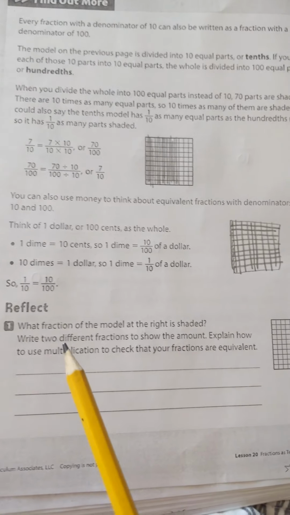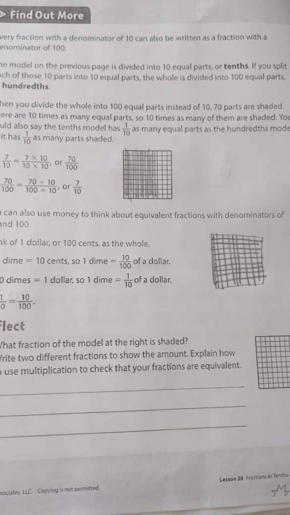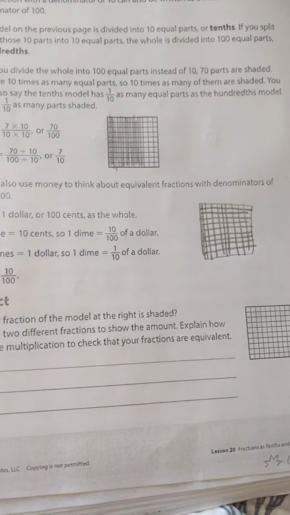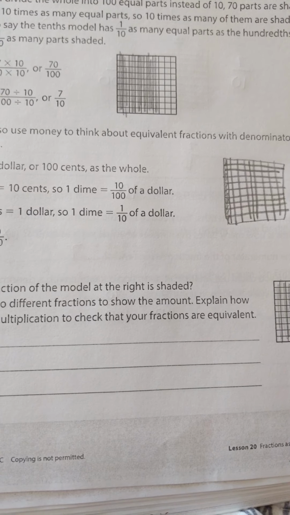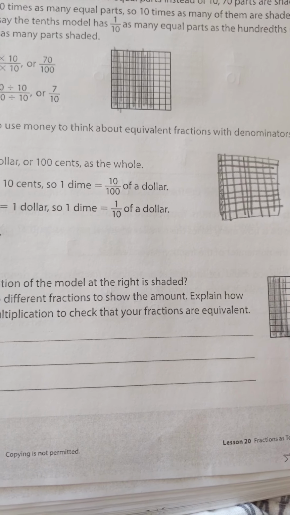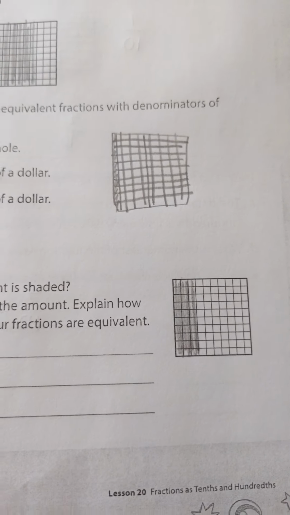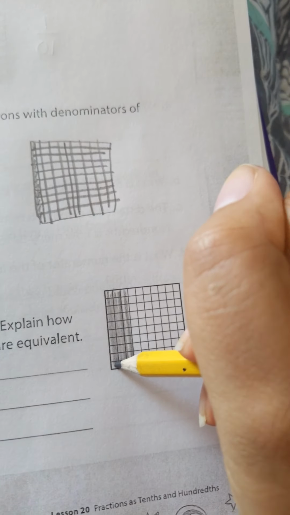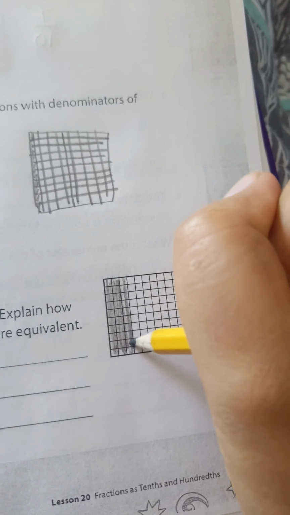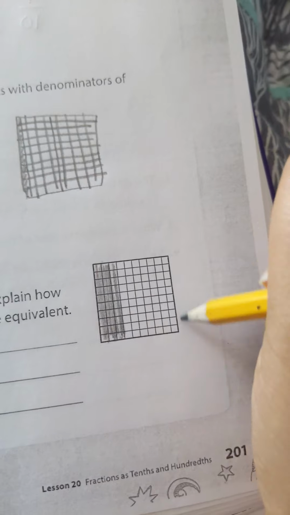All right, it says what fraction of the model to the right is shaded. Let's show two different fractions to show the amount. Now this one is very, very light. So if you can't see it, it's the first 3. If I think of it just in terms of tens, 1 column, 2 columns, 3 columns, 4 columns, 5, 6, 7, 8, 9, 10.